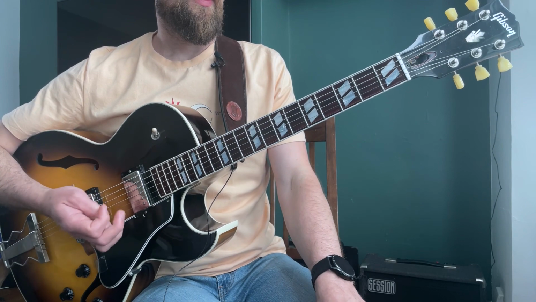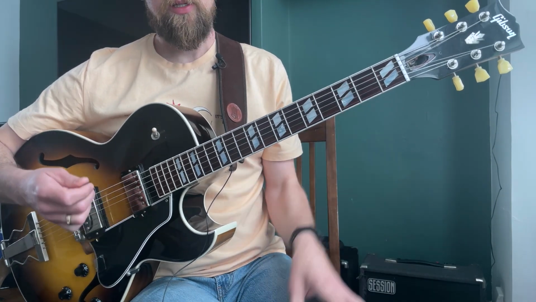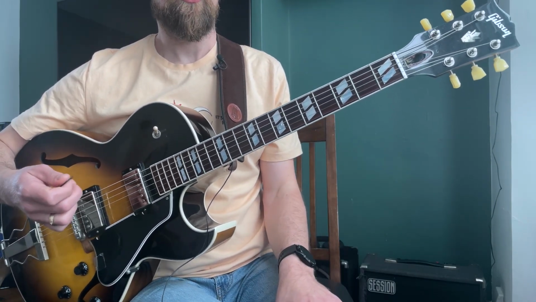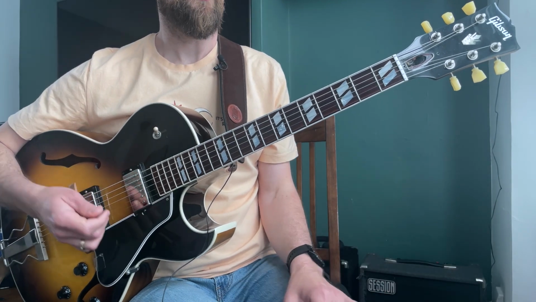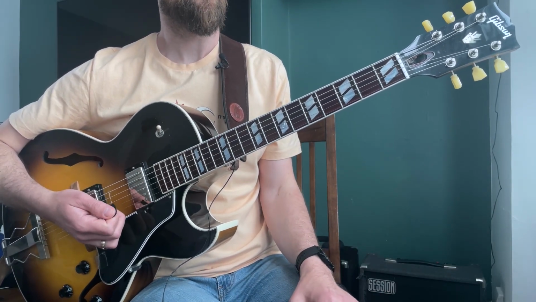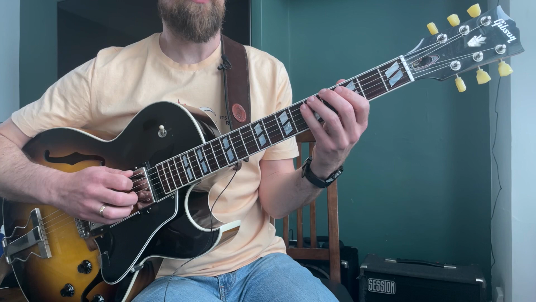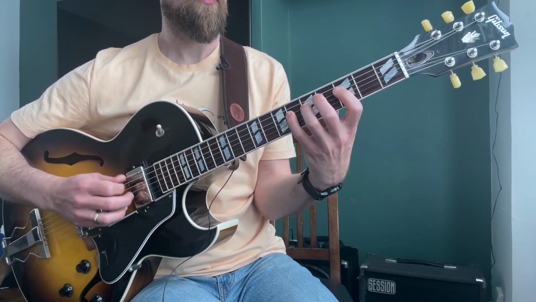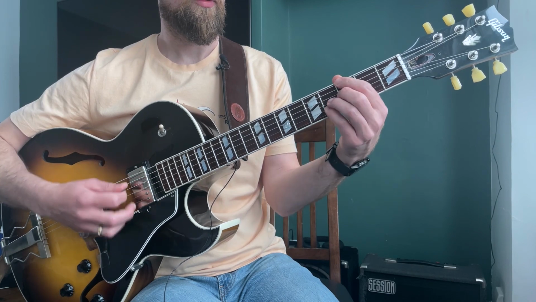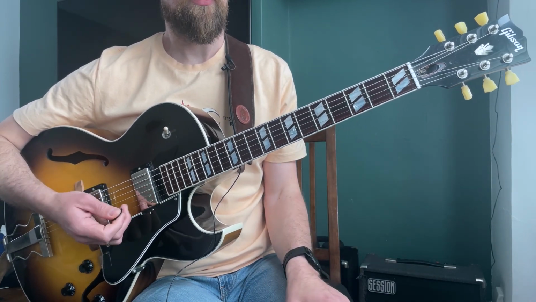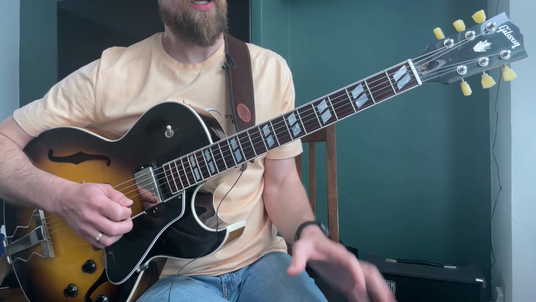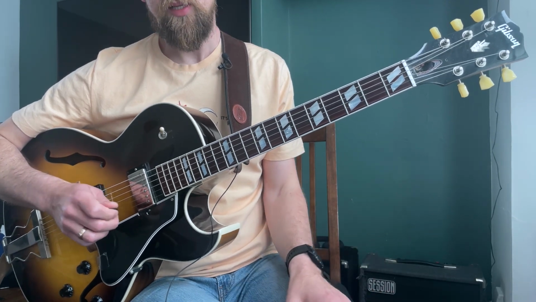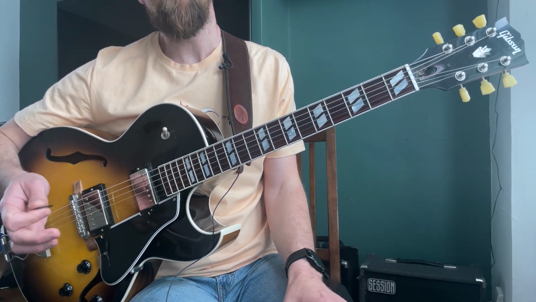Since the altered chord is closely related to A flat melodic minor, which I always think of when you see an altered chord, for me that's A flat melodic minor, the melodic minor scale.